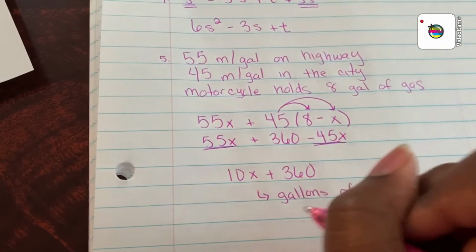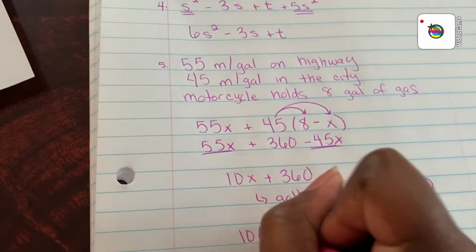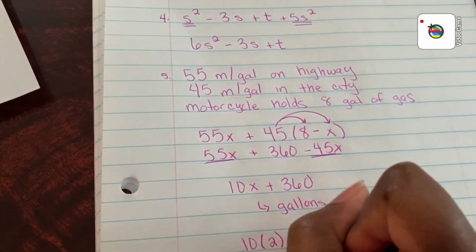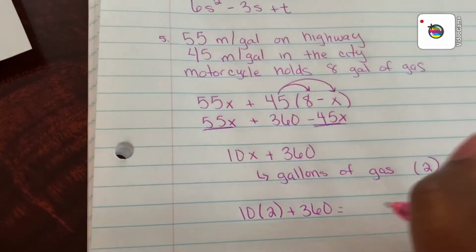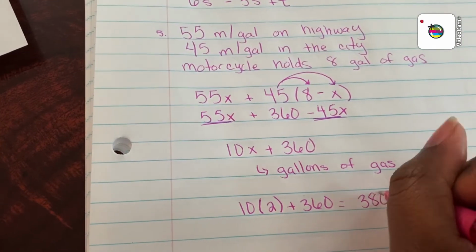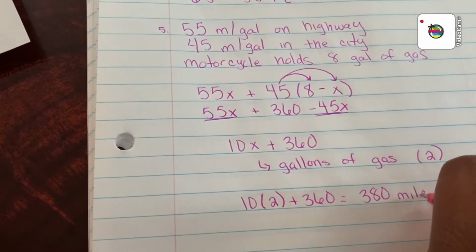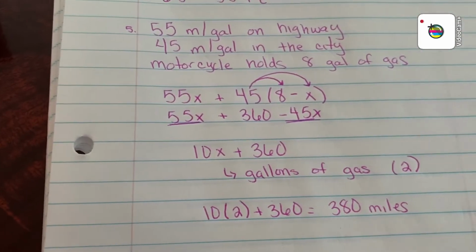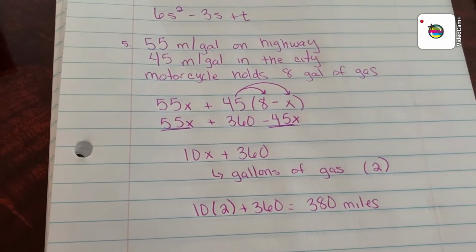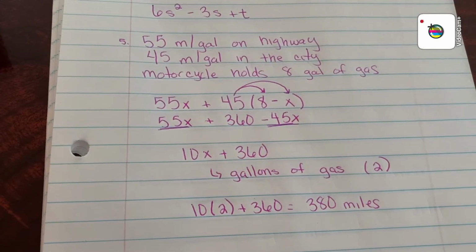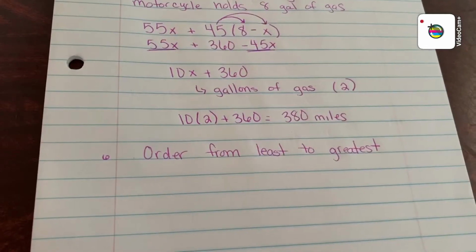So I am going to do 10 times the 2 plus the 360. That is going to give me 380 miles. All right, if you need to go back through that one, just rewind the video, but that is what's going to help you guys out with number 5.